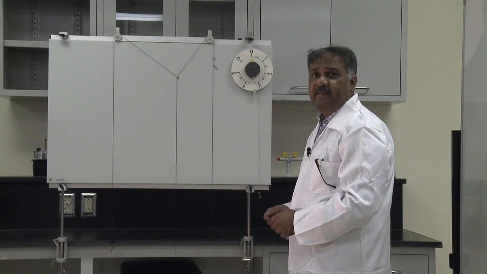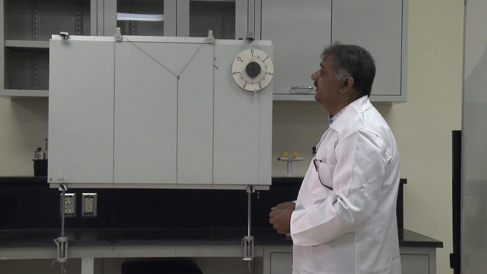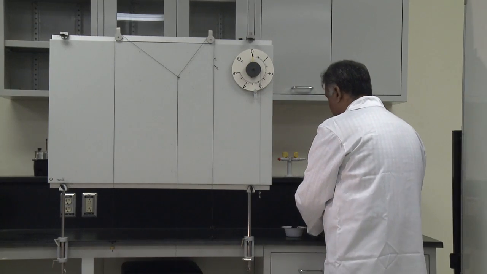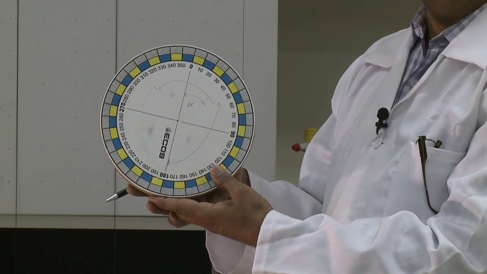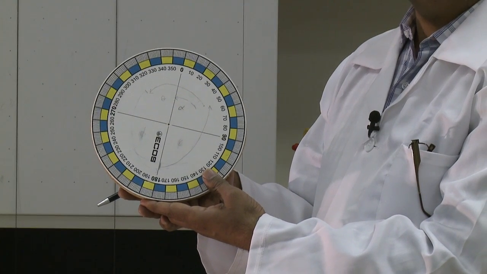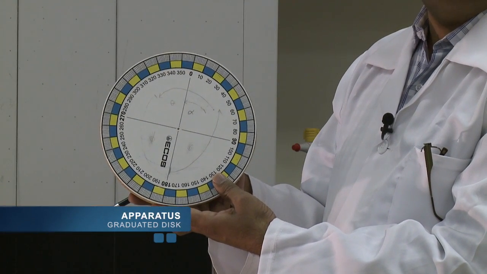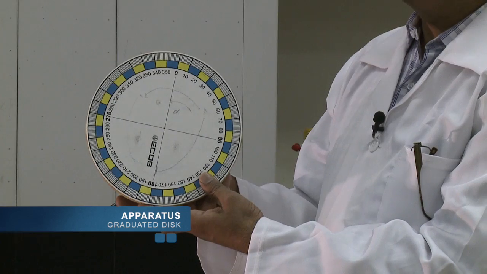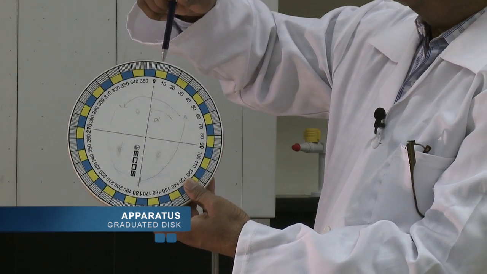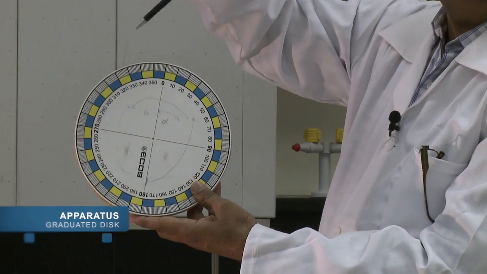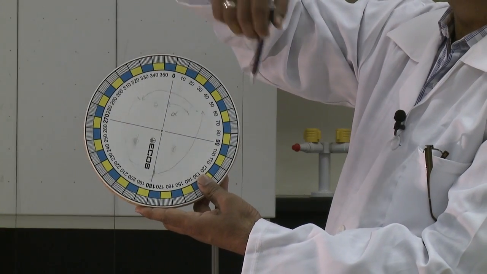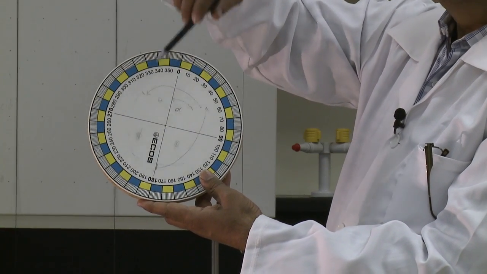After this, I am going to show you the graduated disc. As I told you, we have two types of graduated discs with us in this lab. The first one I am showing you starts with 0, then 10, 20, 30, 40. It goes up to 360 because a graduated disc is a complete circle.